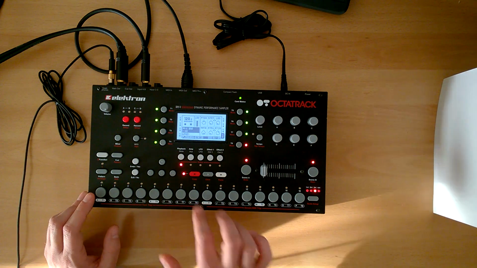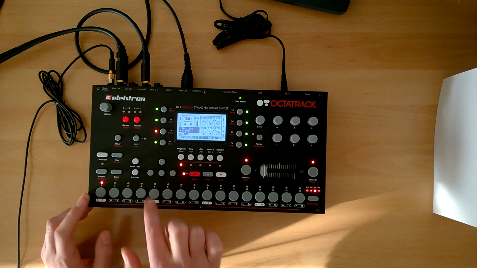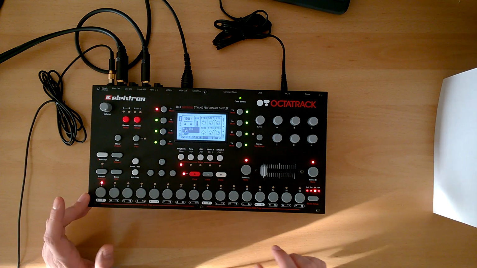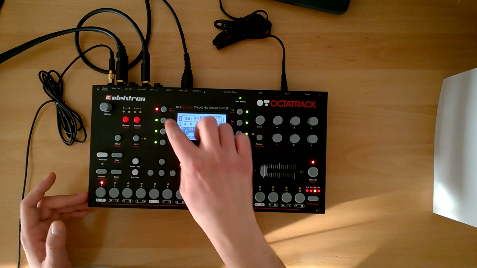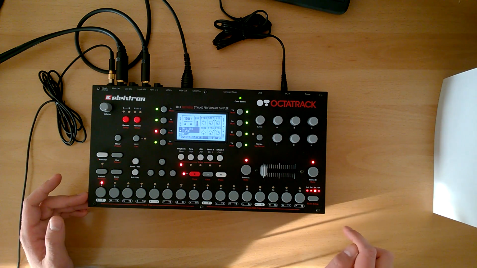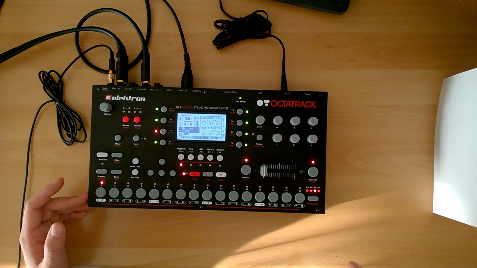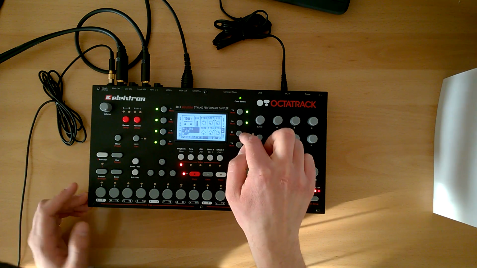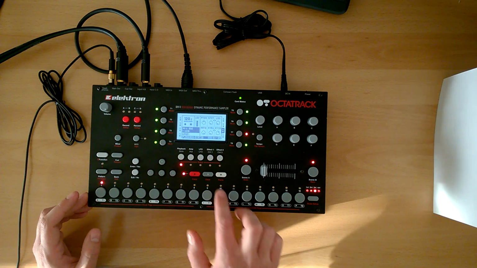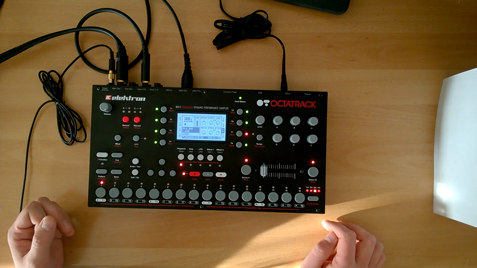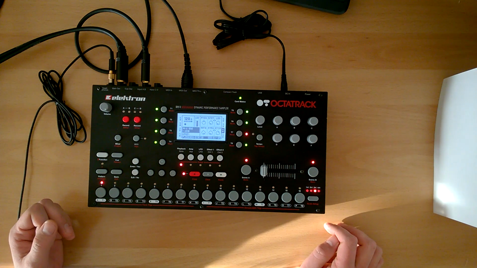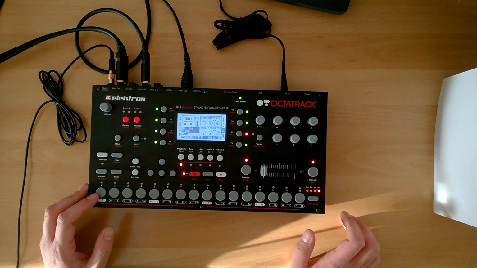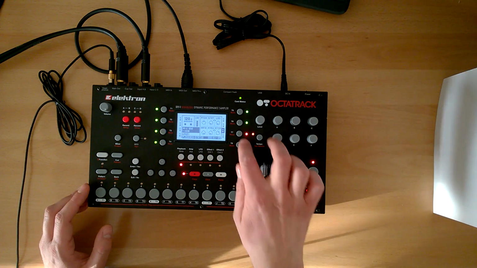On this one, let's use D4 flat. Let's use C4. E4 flat, C4, and G3 flat. Let's try that out. Something like that. And now let's use the F4.